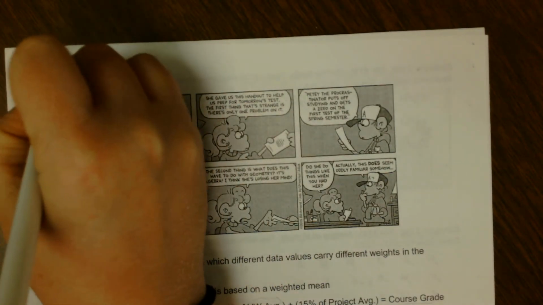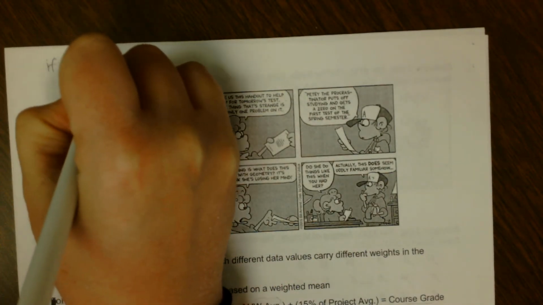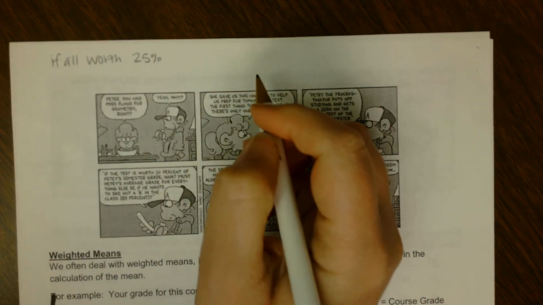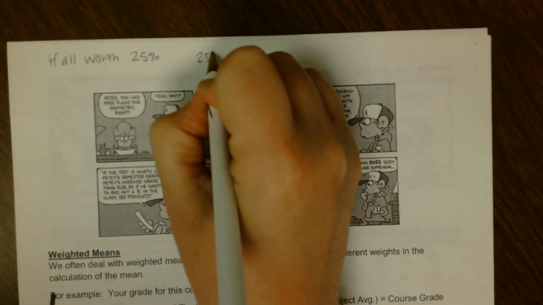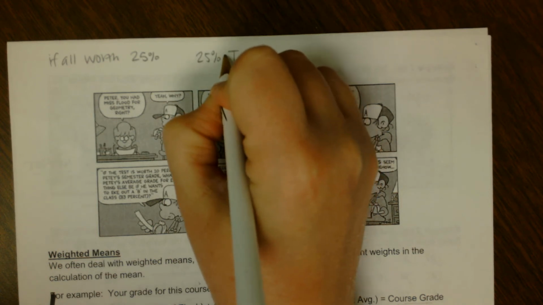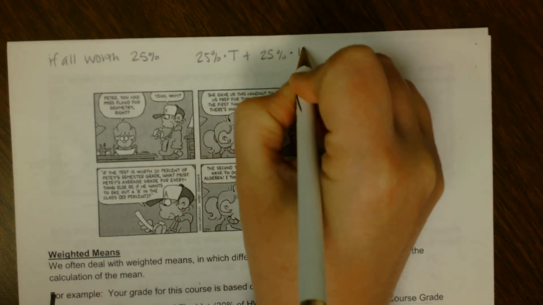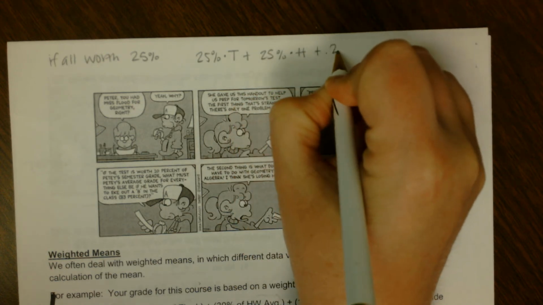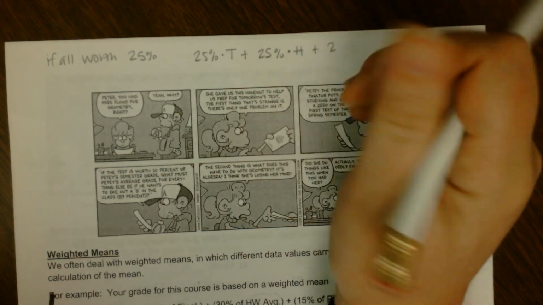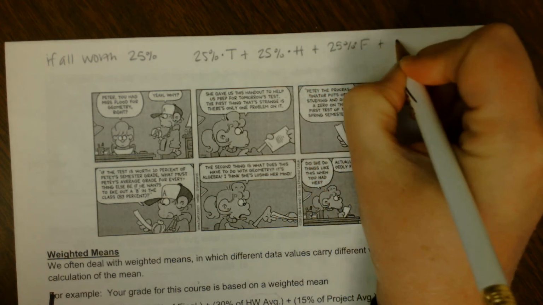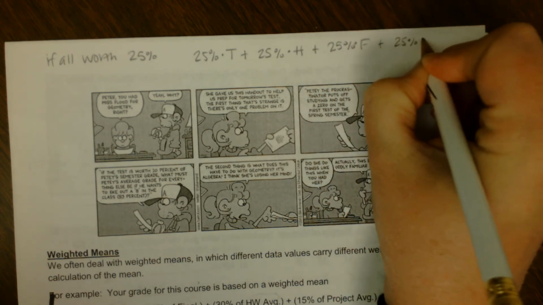If everything was worth 25%, then you'd have 25% of your tests, 25% of your homework, 25% of your final, and 25% of projects.